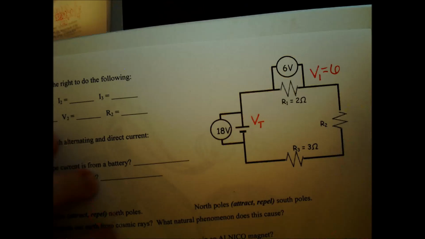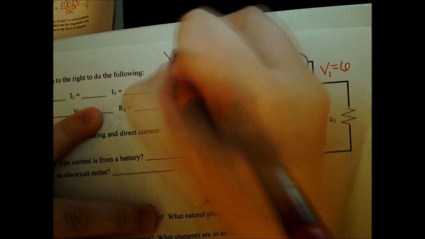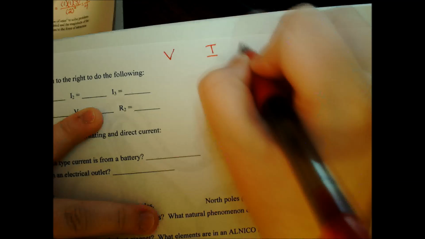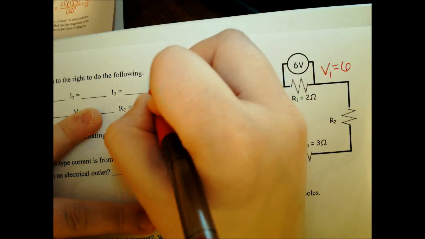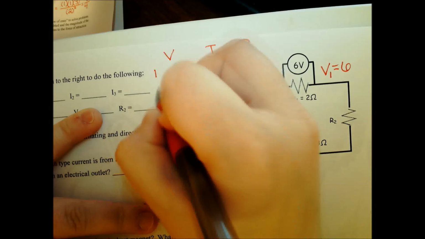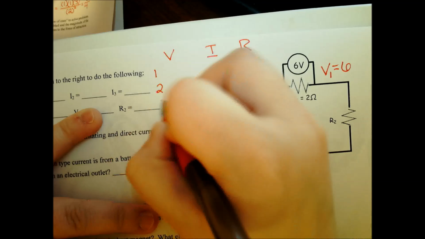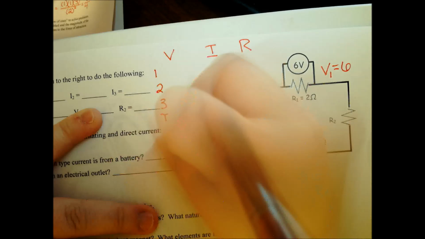So if we wanted to set it up like a chart, we're going to have V, I, R, and V1, V2, V3, V total.